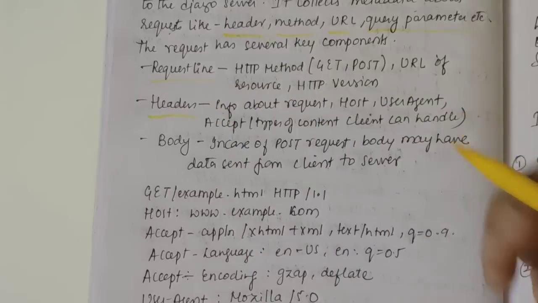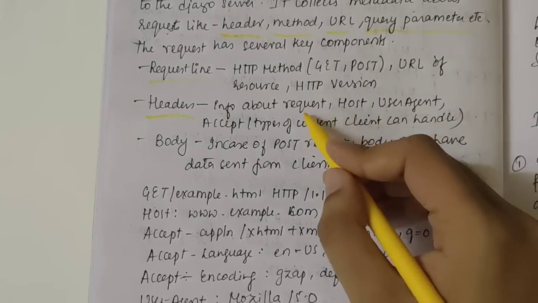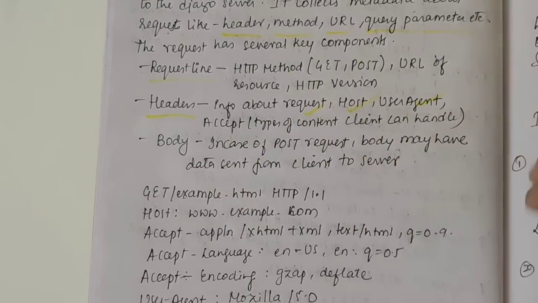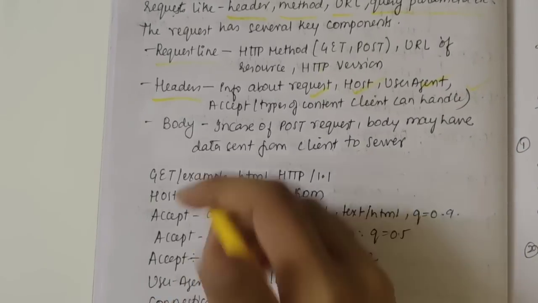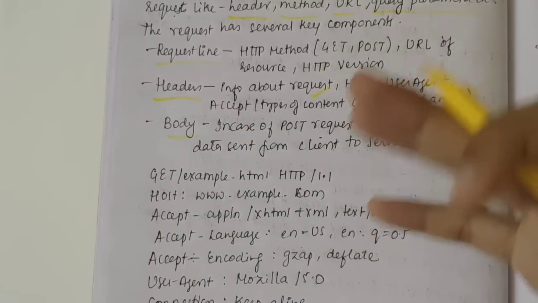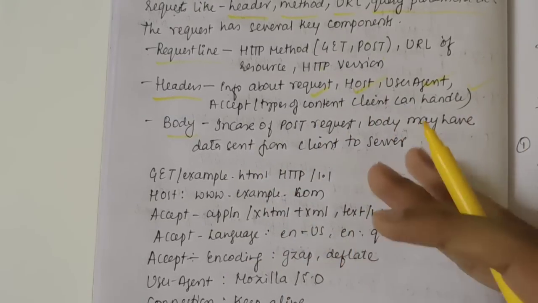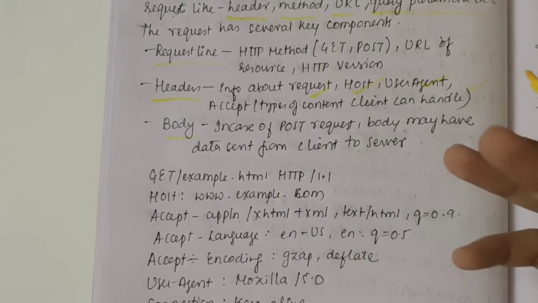Next we have the header. It will have the details about the request: who is the host, what is the user agent, and accept, that is the type of content the client can handle. Along with that, the body part, whatever HTML code you have written would be there. No, sorry, in case of a request, there is no HTML code. You are just requesting it, right?